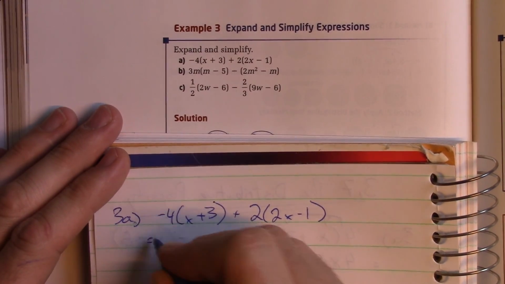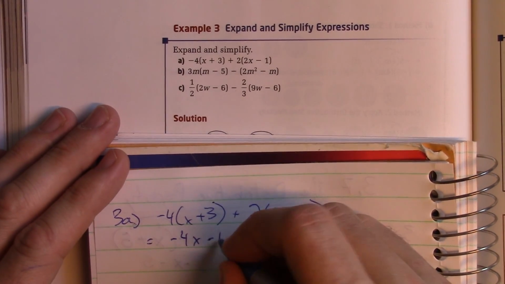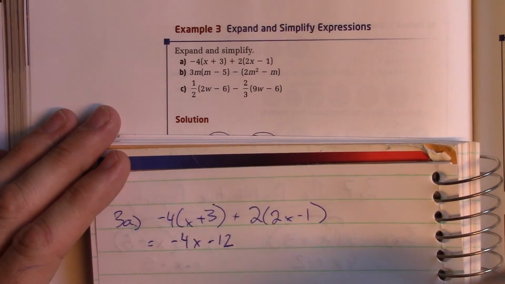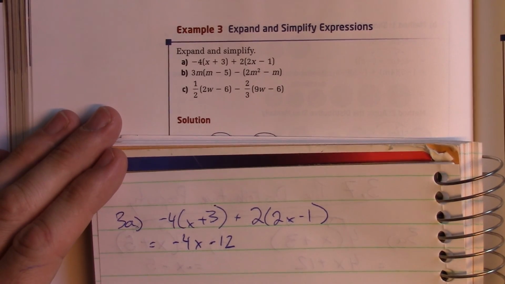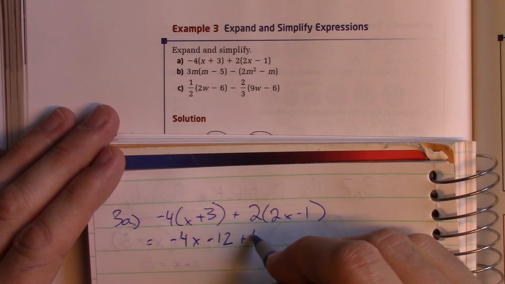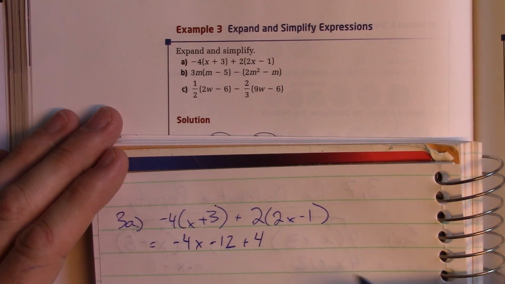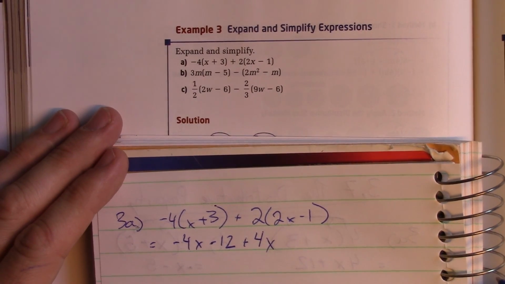Excellent. Negative 4x. Yep. Minus negative 12. Not minus negative 12, just minus 12. Okay. Yep. Plus 4x. Good. Minus 2. Excellent.